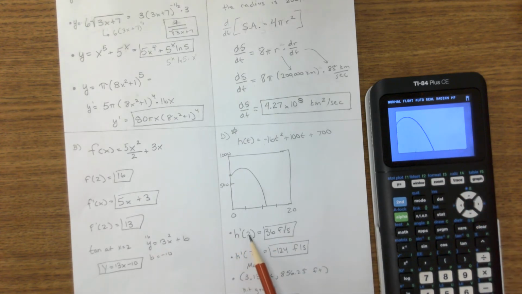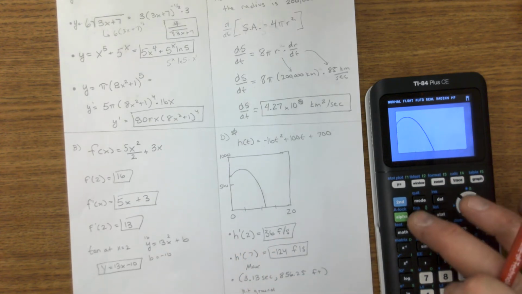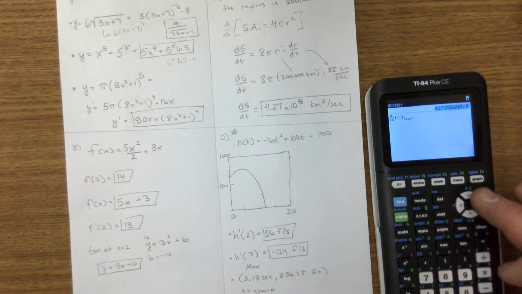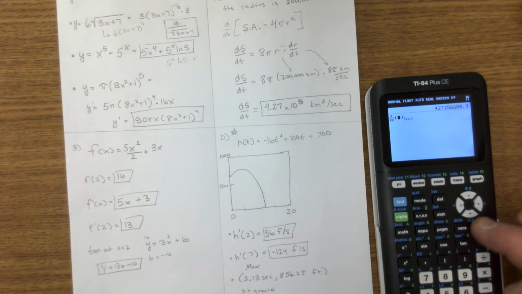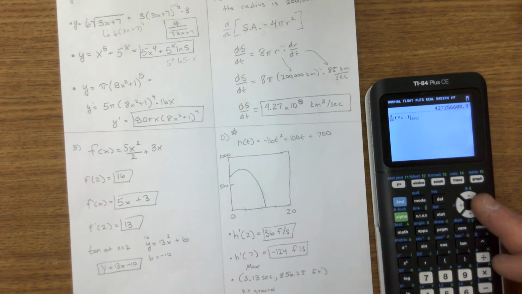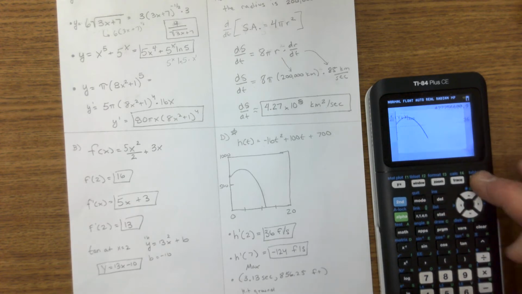So what's the derivative at 2? Well, math, numerical derivative, x. I'm not going to type this in again. I'm just going to hit y variables and go over to function, whoops, the first function, and I want to know the derivative at 2. There it is, 36. Let's go back to this and watch this.